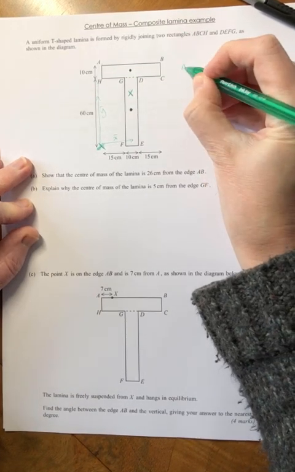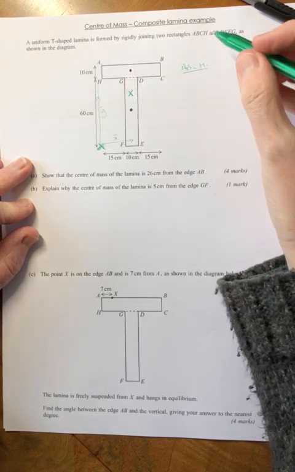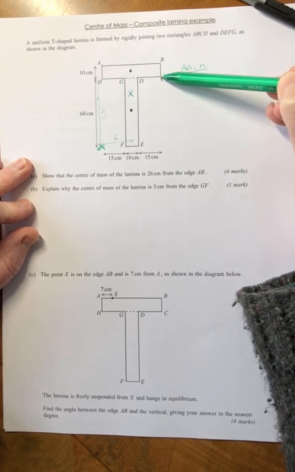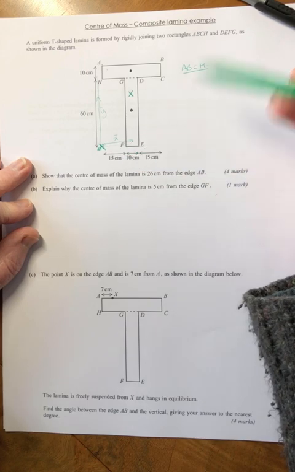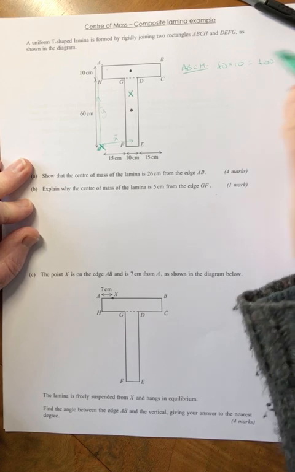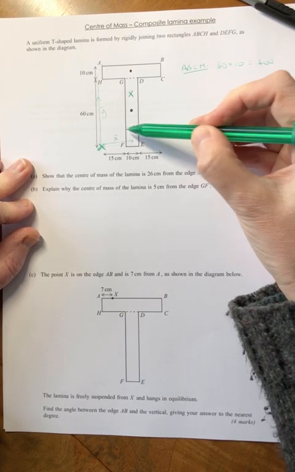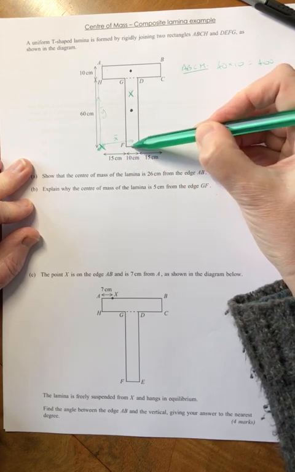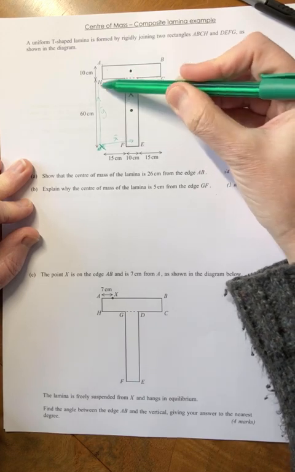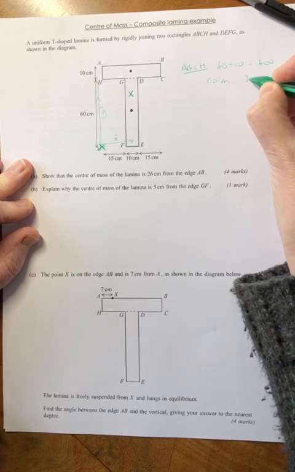So we consider firstly what's going on with A, B, C, H. I know that the mass of that, well, the mass of course is dependent on the area. I've got an area of 40 multiplied by 10. So the area is 400. The centre of mass for that will be at 20, so halfway up there. So it'll be 20 and then 60 plus that 5. So the centre of mass of that will be at 20 and 65.